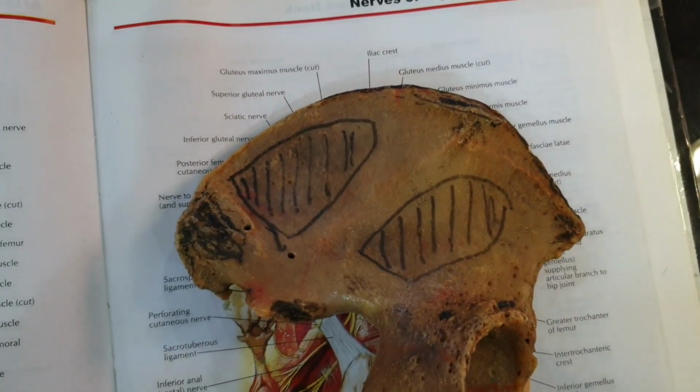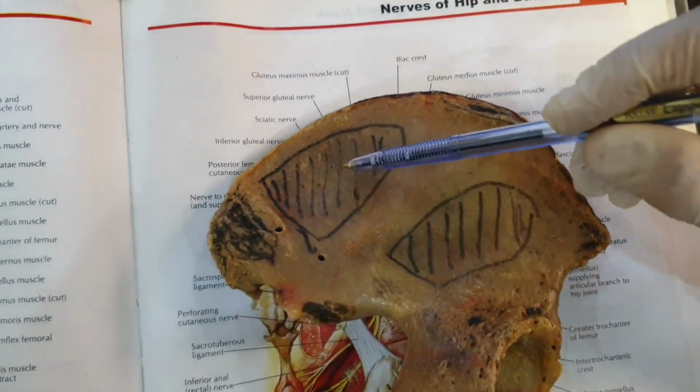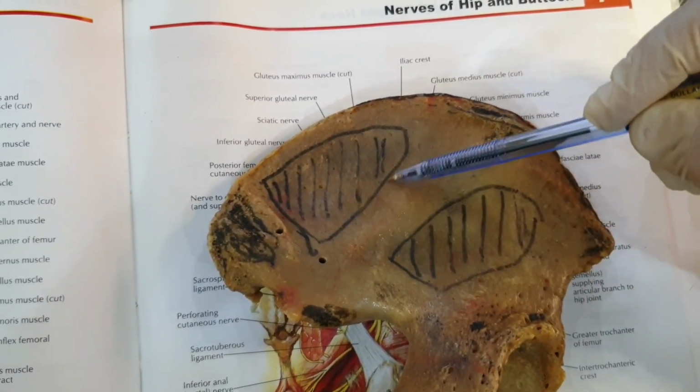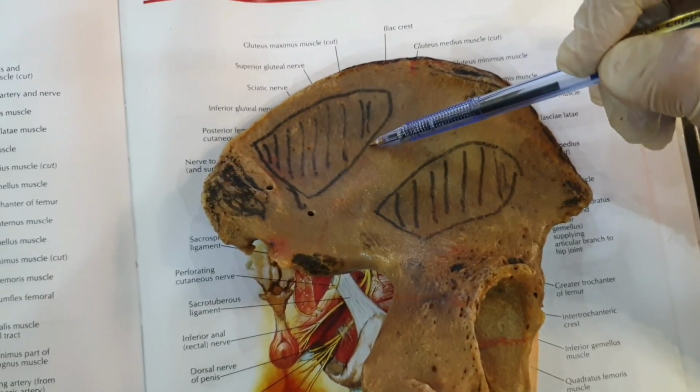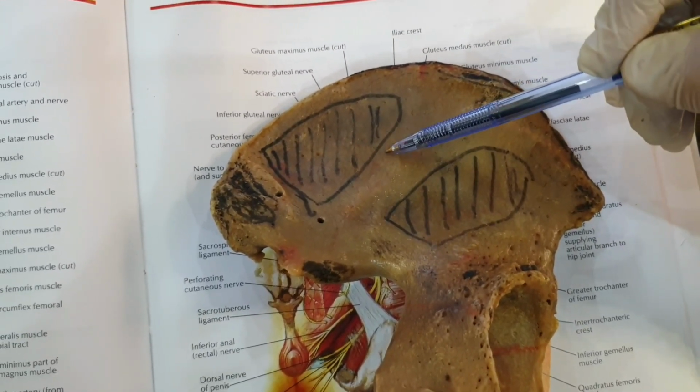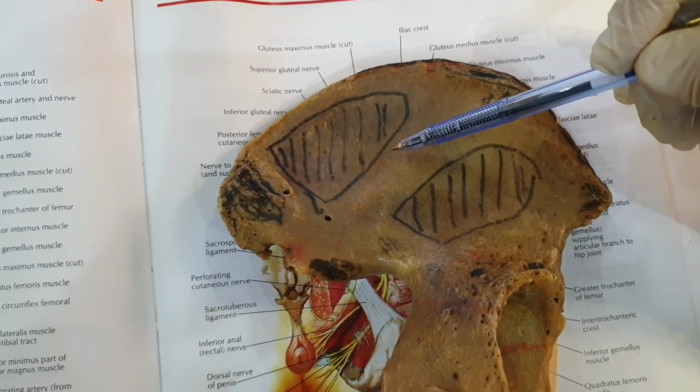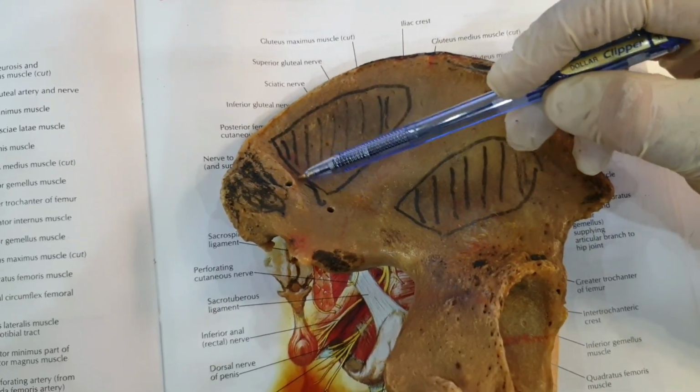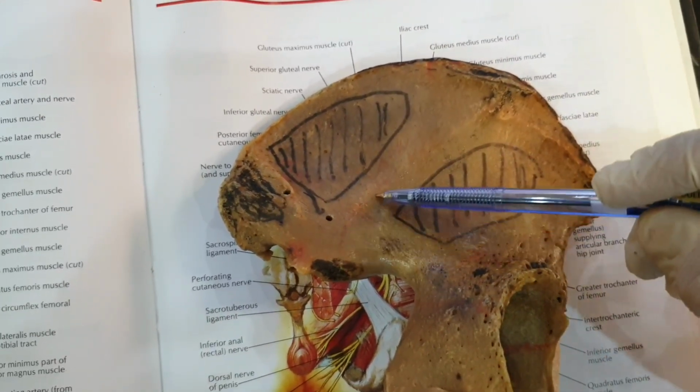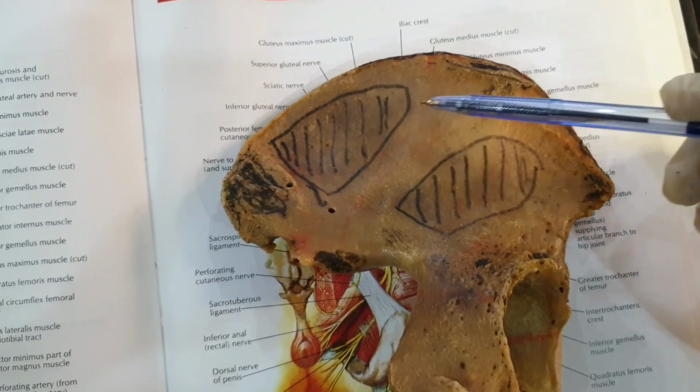Now next comes the attachment of the gluteus medius. This is the attachment of gluteus medius. This gluteus medius is attached on the gluteal surface of the ilium, that is the lateral surface of the ilium, between the posterior gluteal line and the anterior gluteal line. So we will see its image.